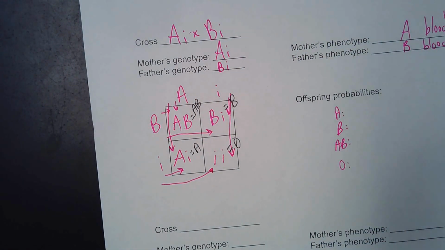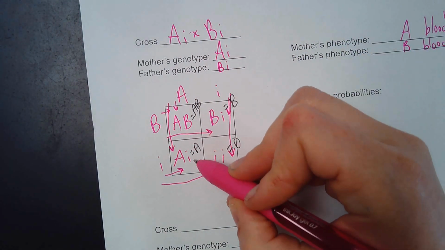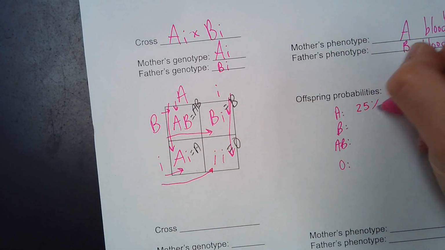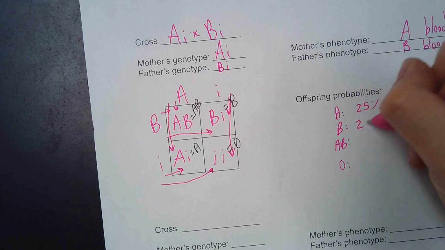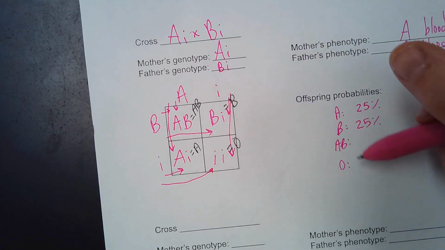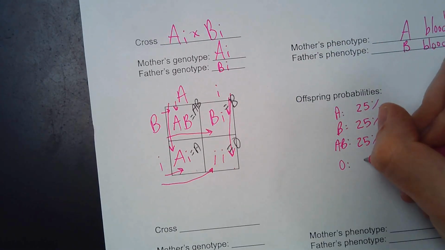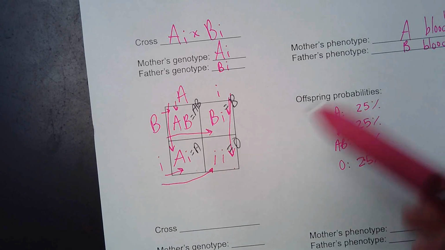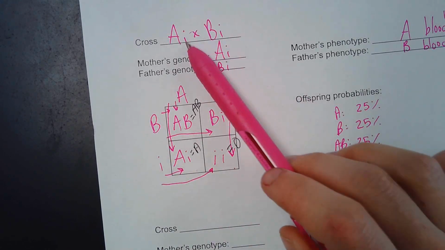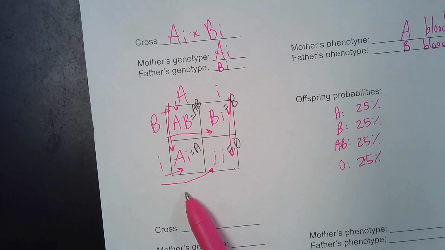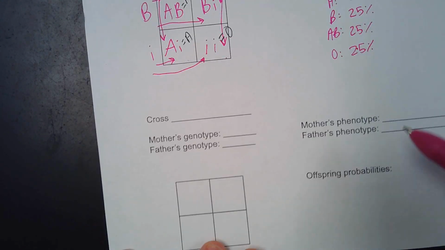So what are the probabilities? There is a 1 in 4 chance they will get this genotype and they'll have A blood type. So it's a 25% chance. There's a 25% chance that they'll have B, a 25% chance that they'll have AB, and a 25% chance that they'll have O blood type. So a person with A blood type and a person with B blood type could have any of these possibilities. Let's look at a different one.